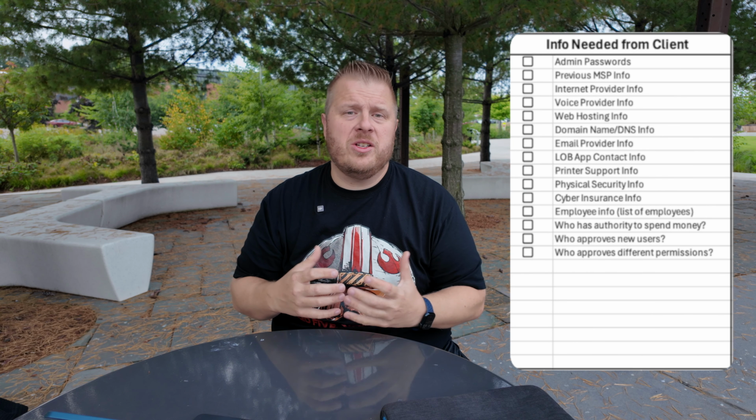In my template for the checklist, I created 3 sections of data. And the first one is information needed from the client.